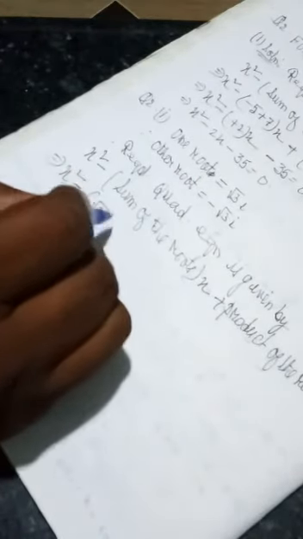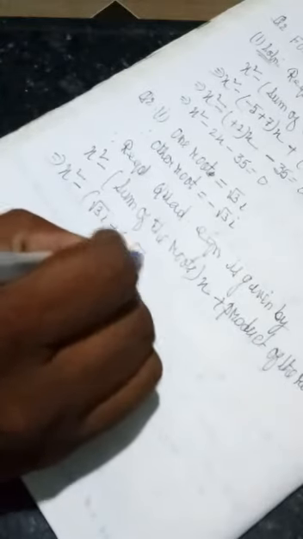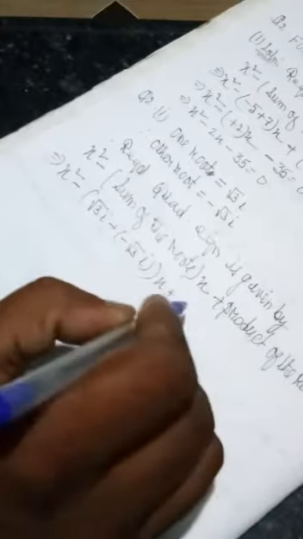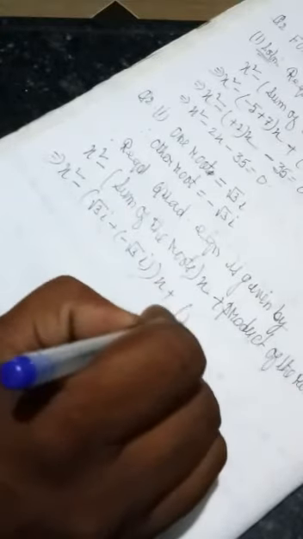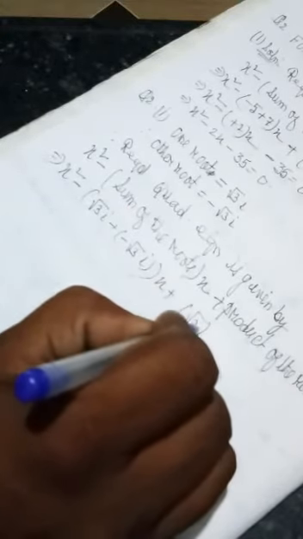So this implies x square minus sum of the roots. The roots are root 3i and minus root 3i. So root 3i plus another one is minus root 3i into x plus product of the roots. Roots are root 3i and minus root 3i is equal to 0.